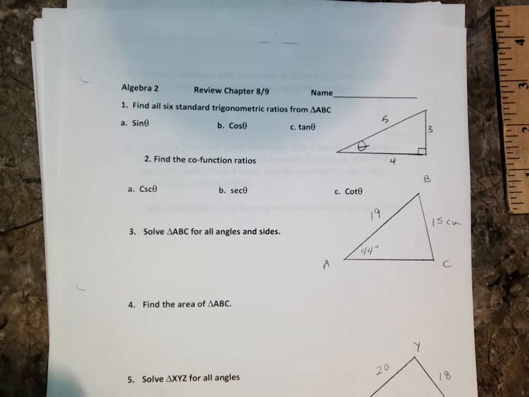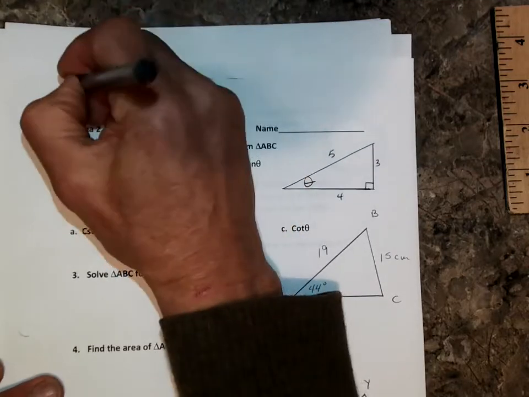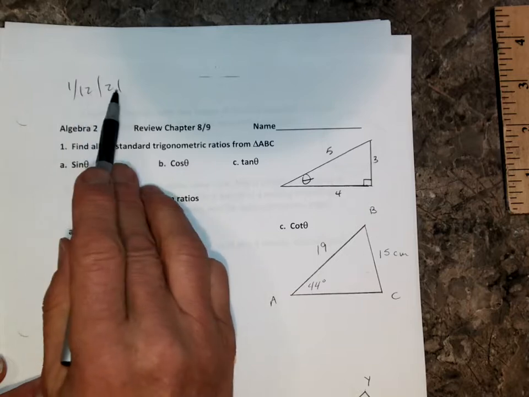Okay, good morning everybody. It is the 12th. It is 1/12/21. Look at that. 211, 221.